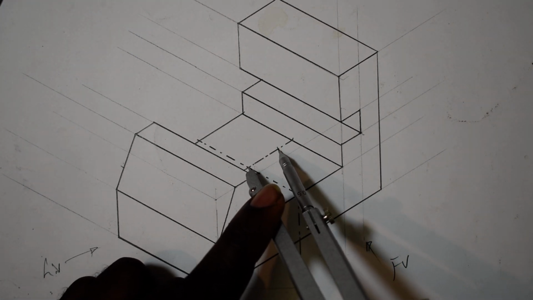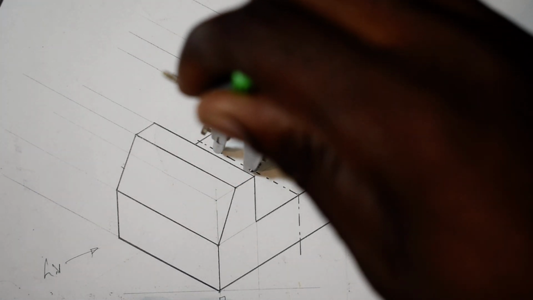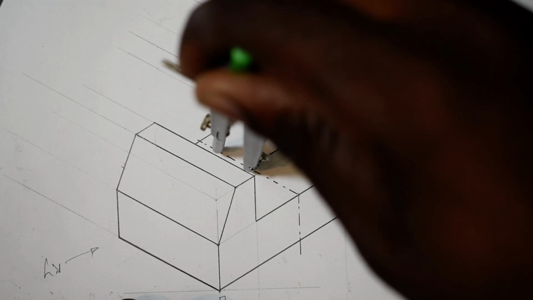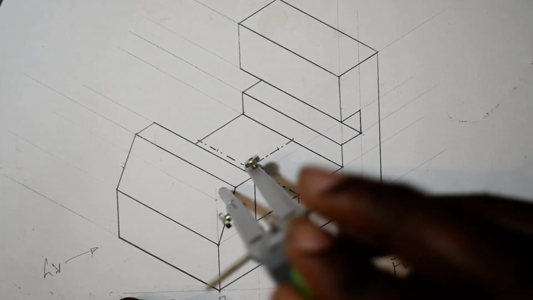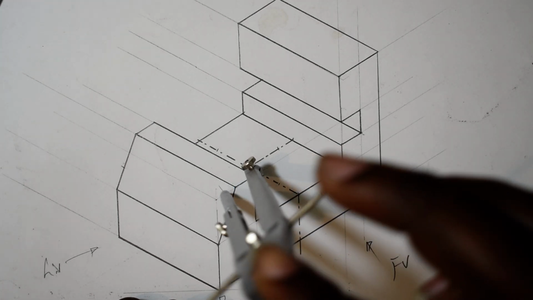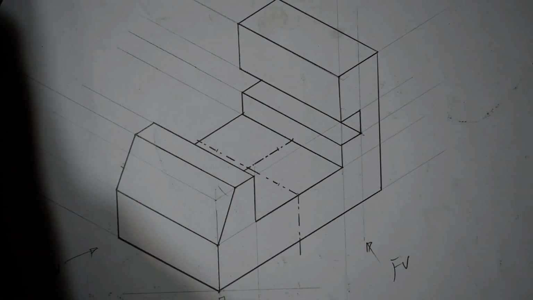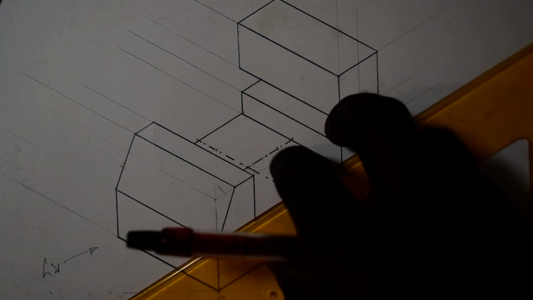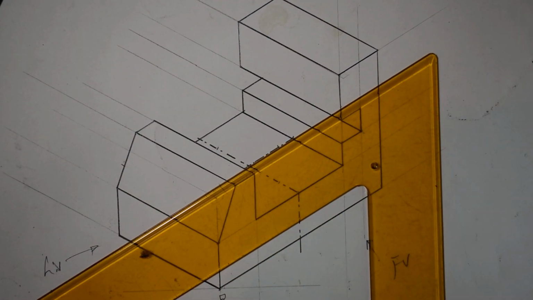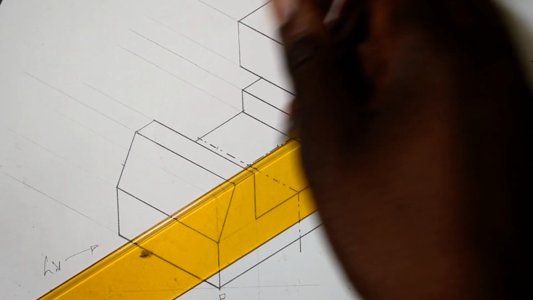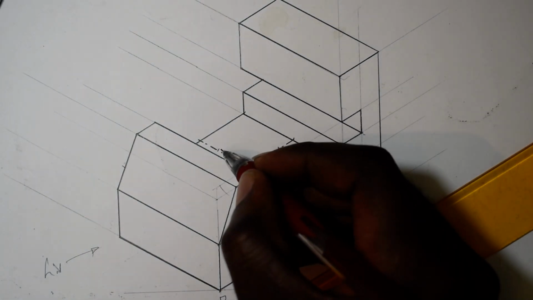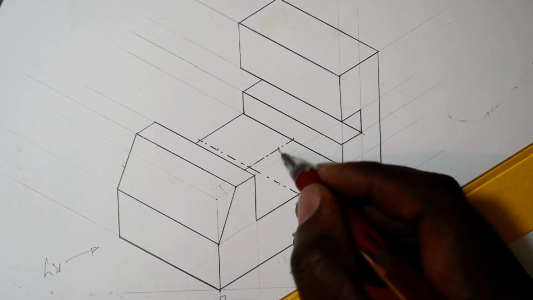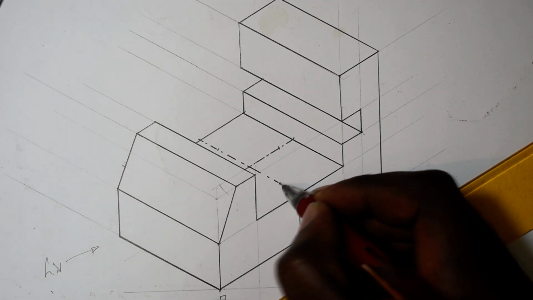I mark here, and I mark here, and I mark here, and I must also mark this side. Understand? Even though it's not there. Which means I must come back to extend this one. There it is. So there is the point that I want to work with. There is the point. So here is another point.